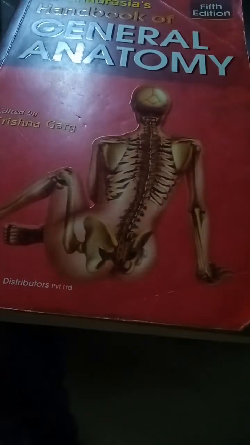Number 6, saddle joints. Articular surfaces are reciprocally concavo-convex.